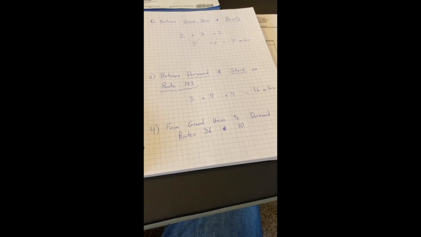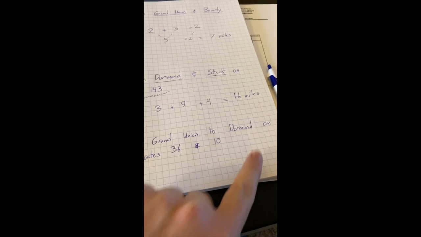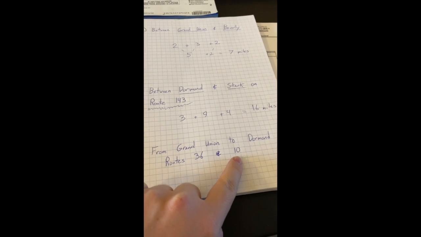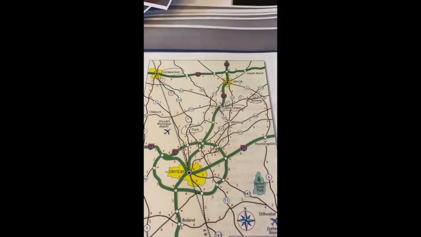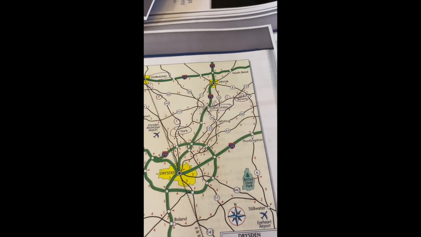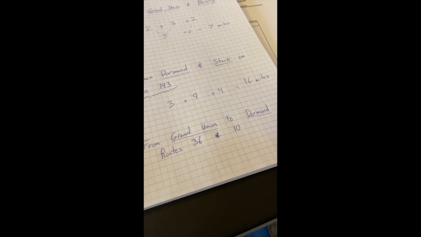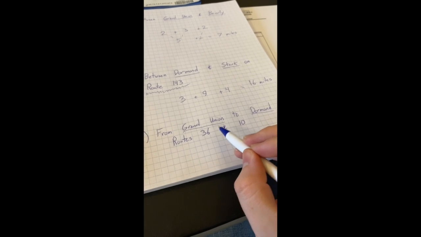All right, the last problem I'm going to go over with you guys is number 4. Number 4 here says we need to go from Grand Union to Dormond on not one route, but 2 different routes. Routes 36 and 10. So let's look at our map. We already, from our past problems, know where Dormond and Grand Union are, which is right there. So we know the start is Grand Union and our end is Dormond. So we don't have to look through the entire map. What we need to find next are routes 36 and 10.